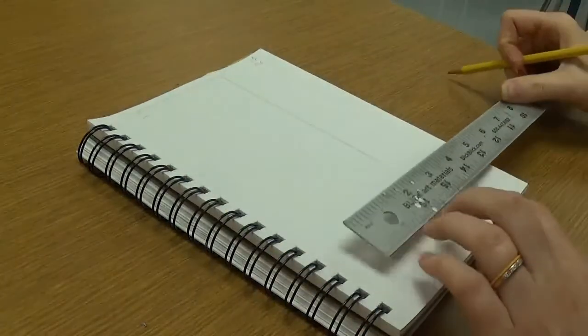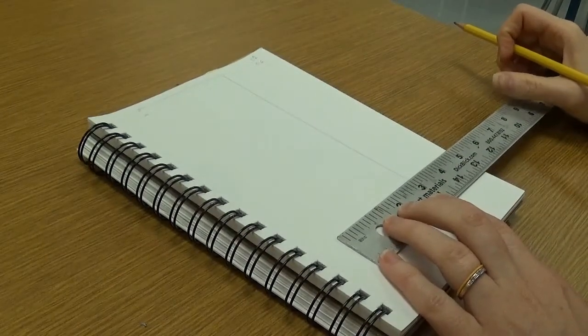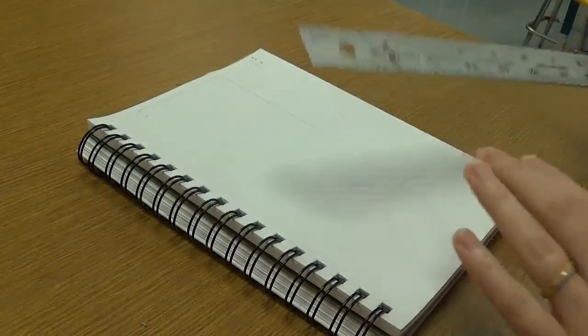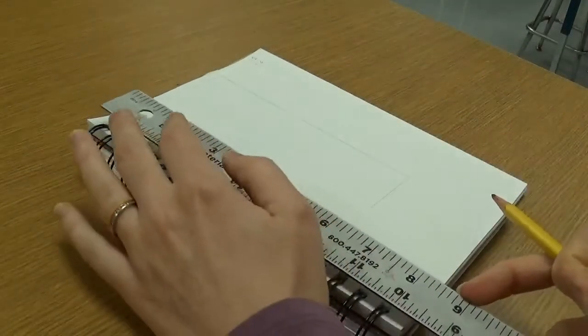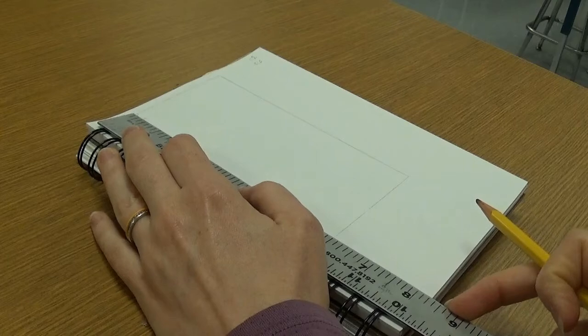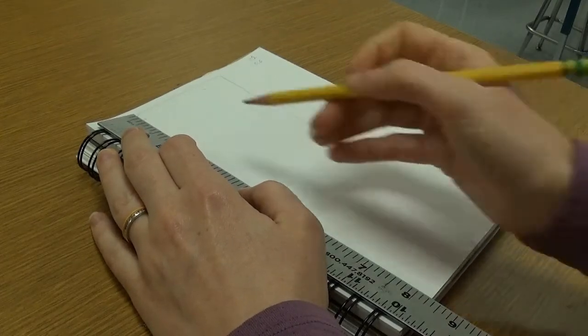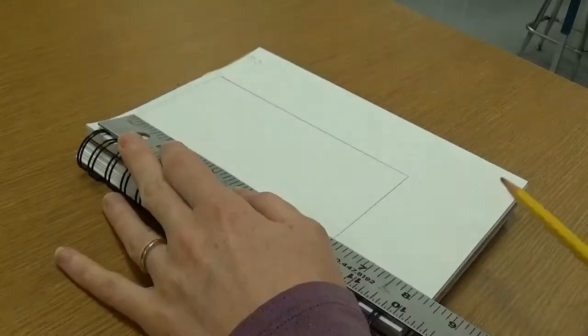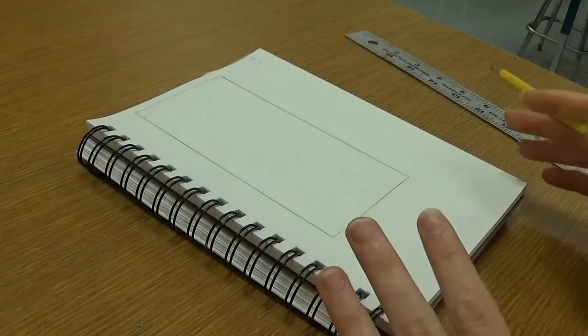And you're going to try your best to make sure that you have right angles. I always like using another sheet of paper or even an envelope to ensure that my corners are right angles so that my box is true and square. So we have our bounding box.